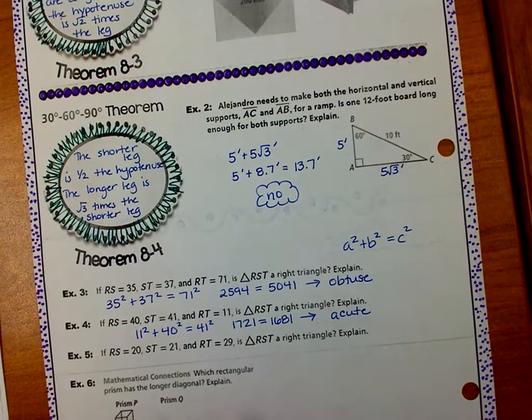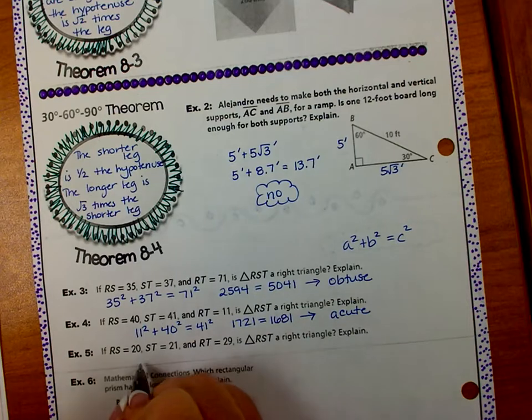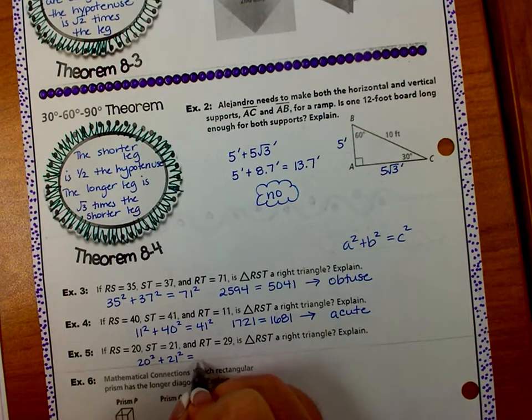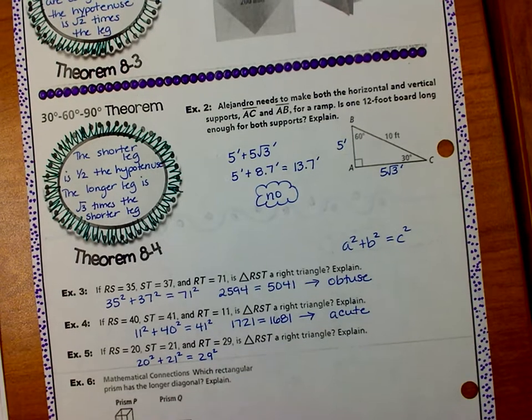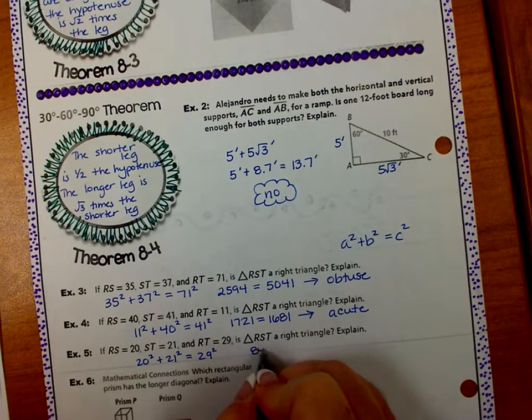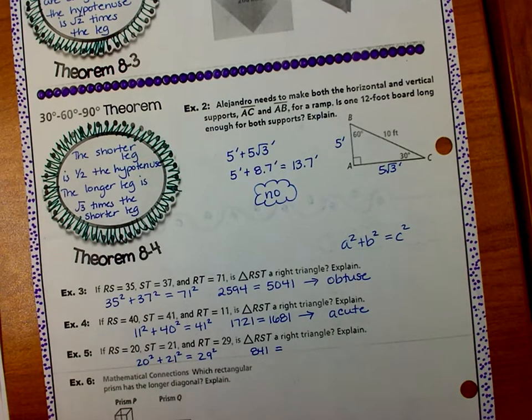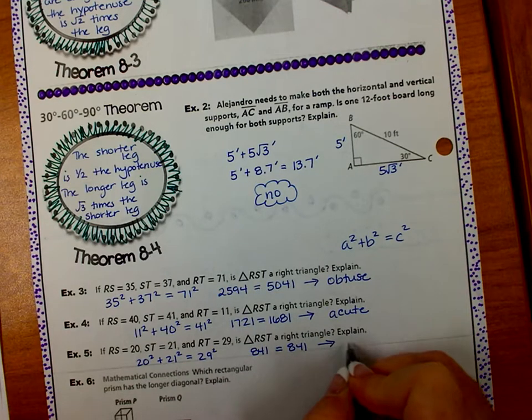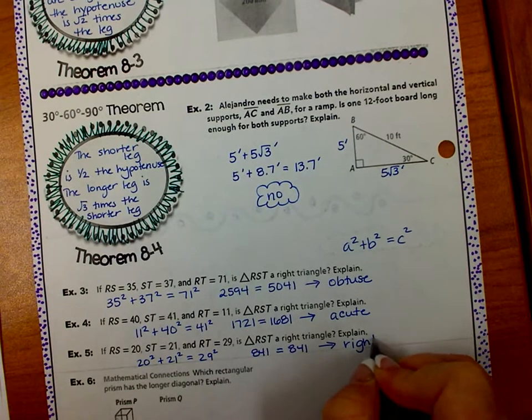All right, finally we have 20, 21, and 29. So we're going to say 20 squared plus 21 squared should equal 29 squared. So 20 squared plus 21 squared is 841. And 29 squared is also 841. So yes, we have a right triangle.